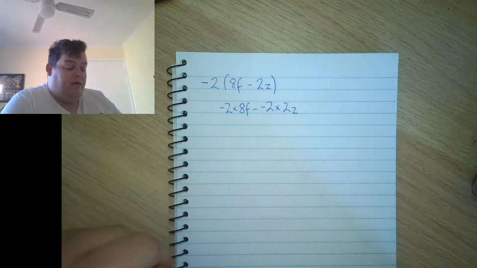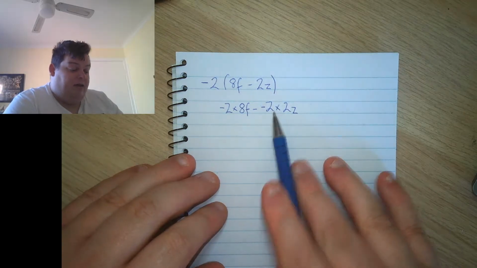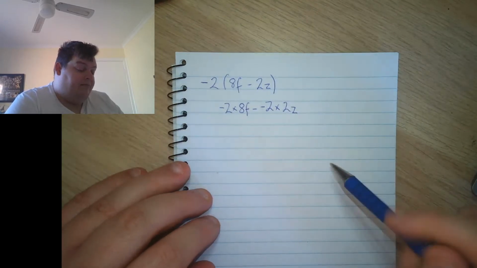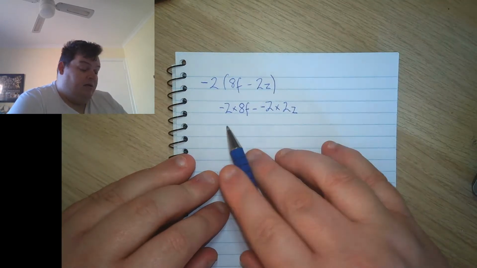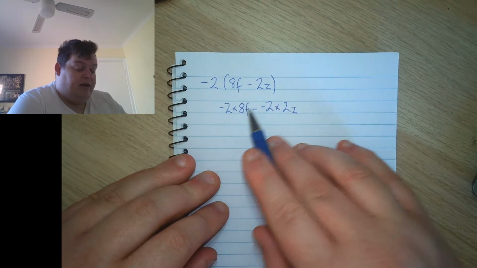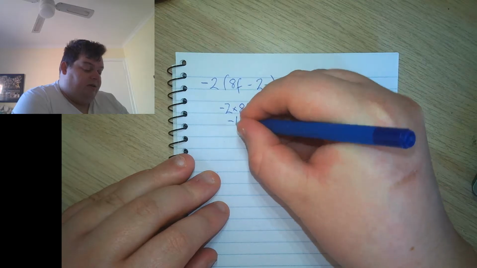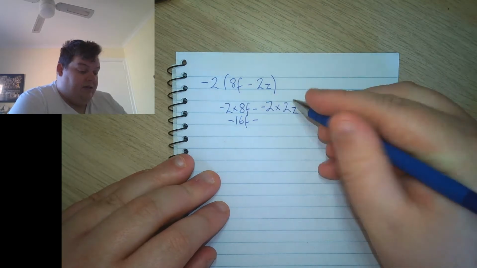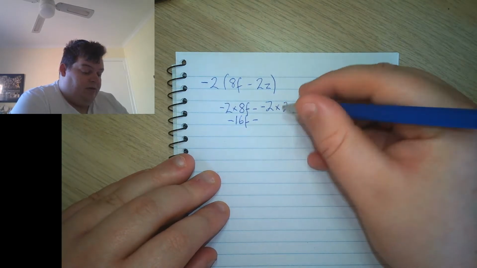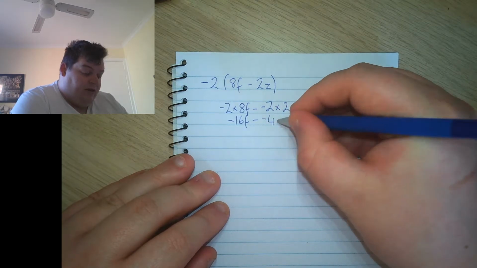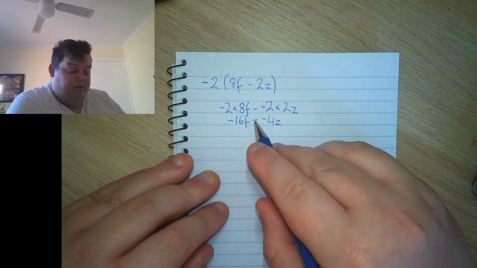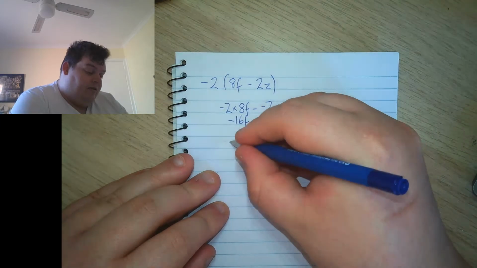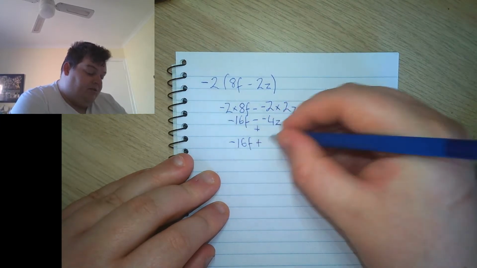This is going to be a little bit tricky here, because as you can see there's a minus and a minus together. So let's figure this out. Negative 2 times 8f is negative 16f, and then we have minus negative 2 times 2z, which is negative 4z. You might remember from the start of the year, if there's two minuses next to each other, that's the same as a plus. So this is negative 16f plus 4z.